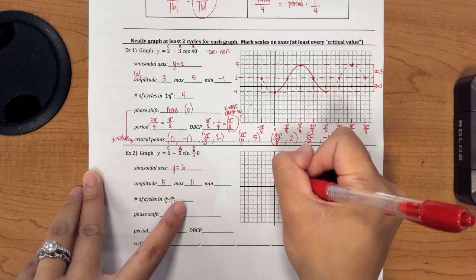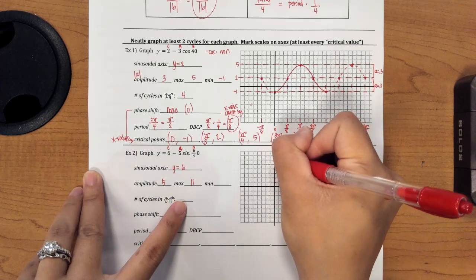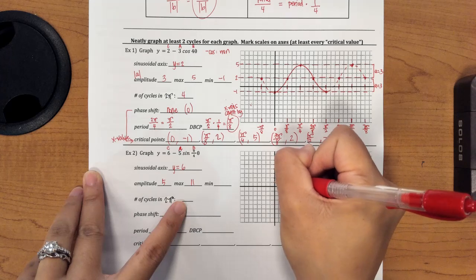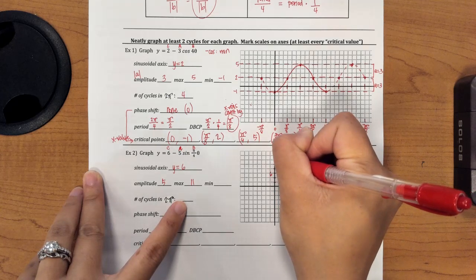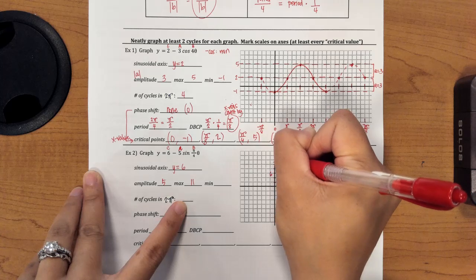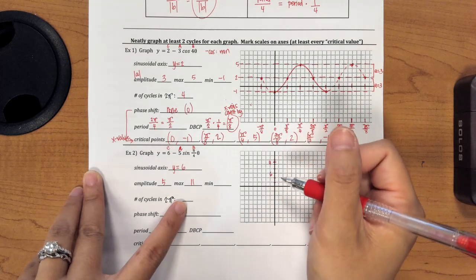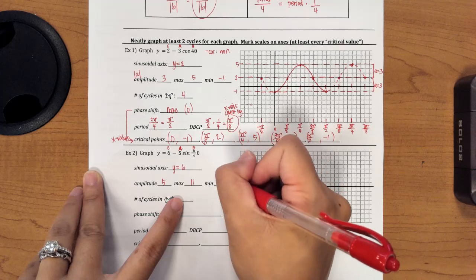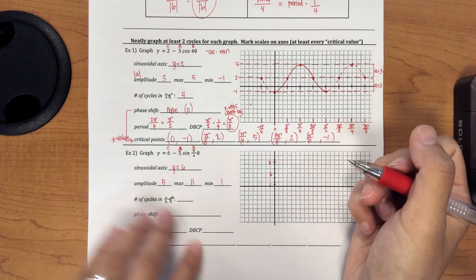Let's see, 2, 4, 6, 8, 10, 12, 2, 4, 6, 8, 10. I'll mark this one as 11. Okay. And then we'll go down 5 here. So from 6 down 5 is down to 1. So that's 1.